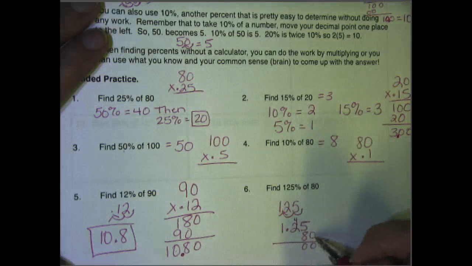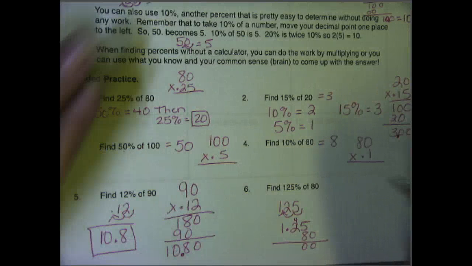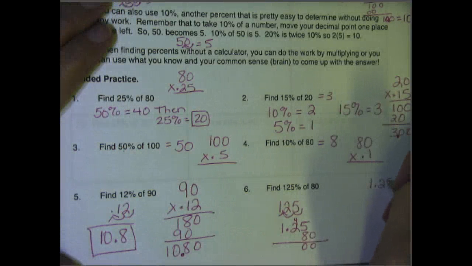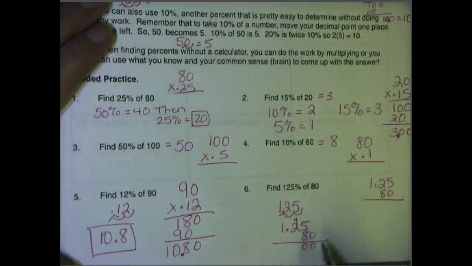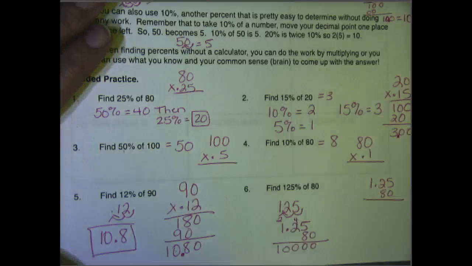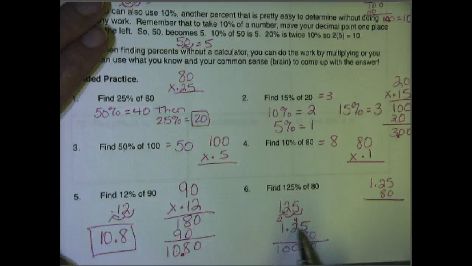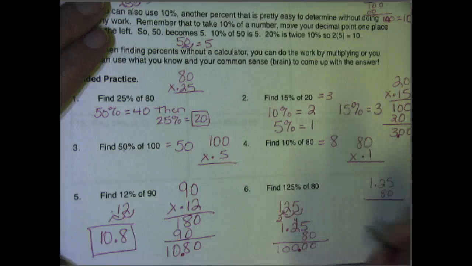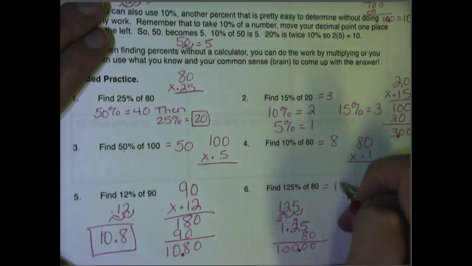I do it a little bit differently. You can do it the same way you're used to, 1.25 times 80 like this. Or anytime there's a 0, you can just pull it down and then multiply. 8 times 5 is 40. Carry the 4, 8 times 2 is 16, plus 4 is 20. Carry the 2, 8 times 1 is 8, plus 2 is 10. So I have 10,000, but I have 2 places past the decimal. So my answer, 125% of 80, is 100.